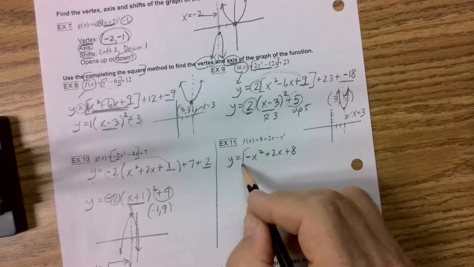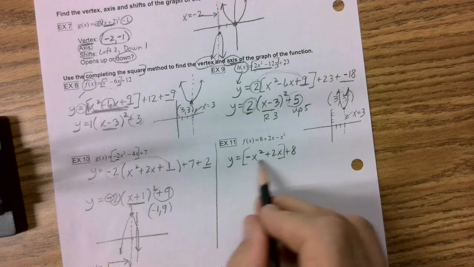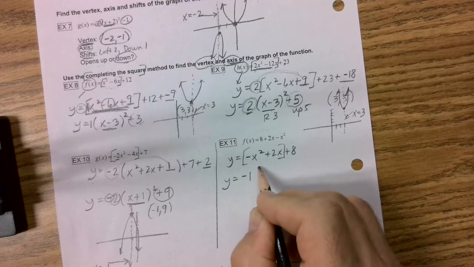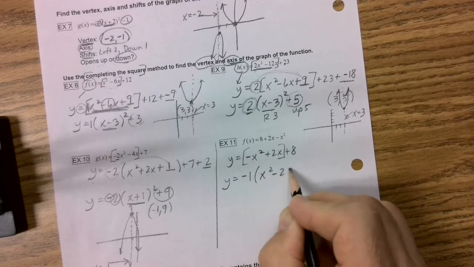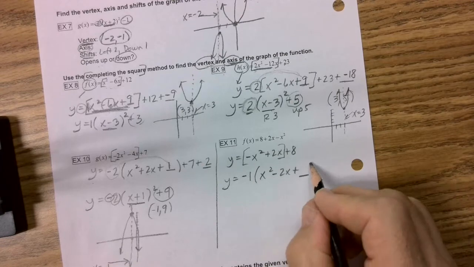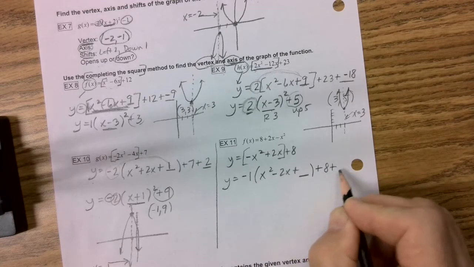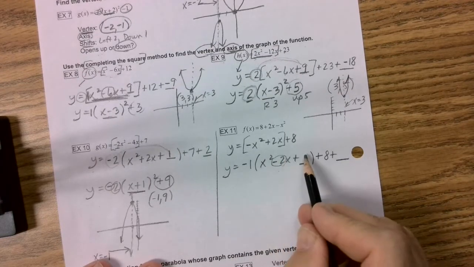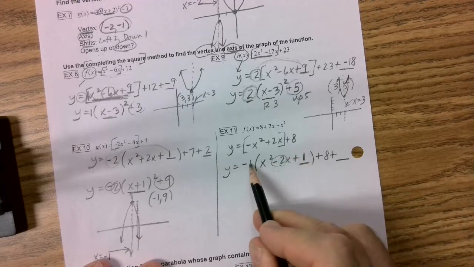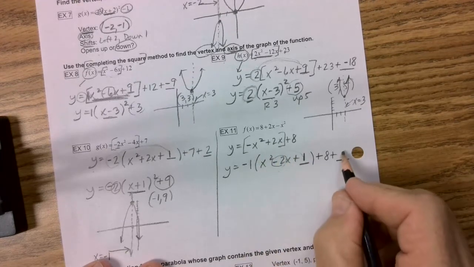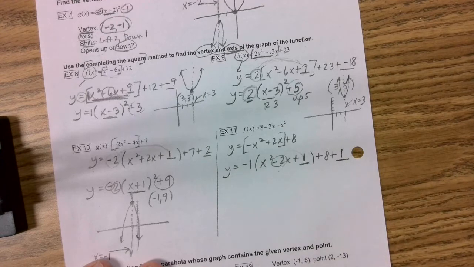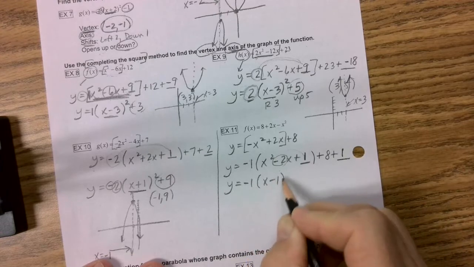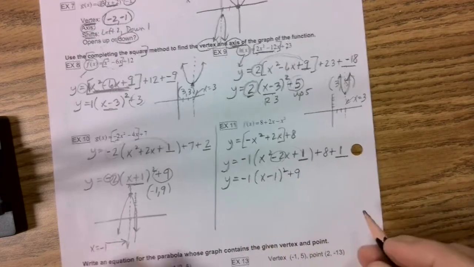So we're going to, again, look at these first two. We're going to go, what can we factor out of that to make it work? We're going to factor out a -1. Watch this. X squared minus 2x plus blank. And then we're going to go plus 8 plus blank. Stick with the program now. What's half of -2? -1. Squared is 1. But wait, that's 1 times -1, which gives me -1. So I got to balance that by putting a positive 1 there. Now I clean this bad boy up. X minus 1 squared plus 9.